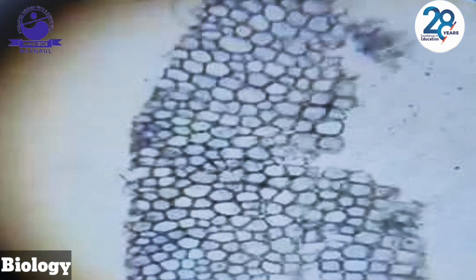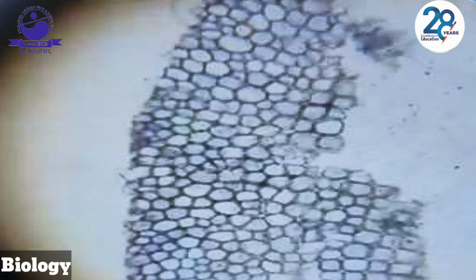Dear students, this is the collenchyma. Collenchyma consists of thick cell walls. Previously in parenchyma, we had thin cell walls; here the cell wall is thick. The cell wall is made up of cellulose and pectin. Collenchyma also has a distinct nucleus. They have dense cytoplasm, more cytoplasm as compared to parenchyma cells.